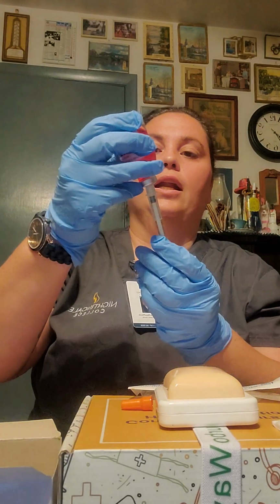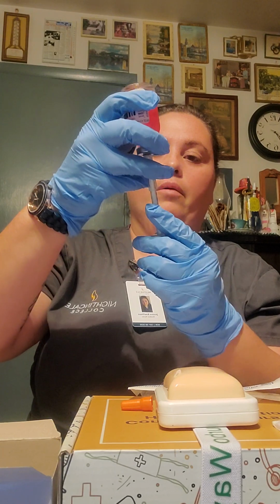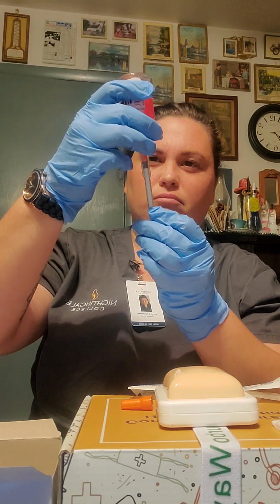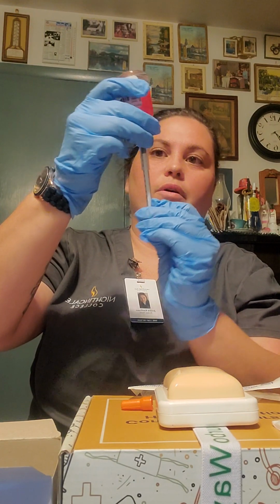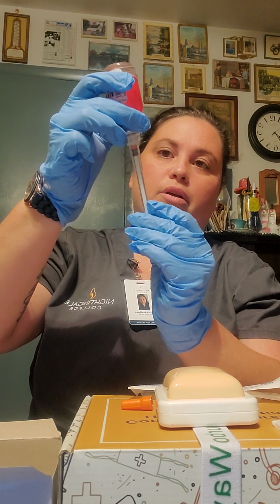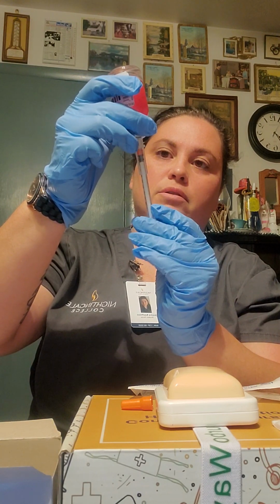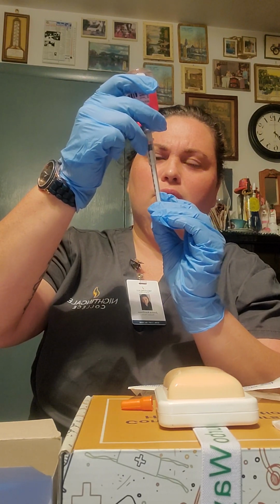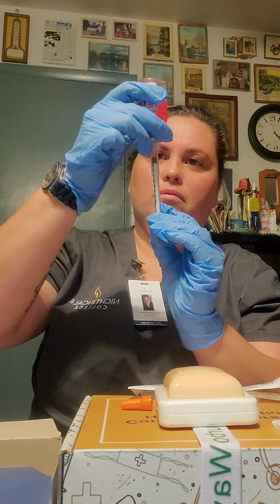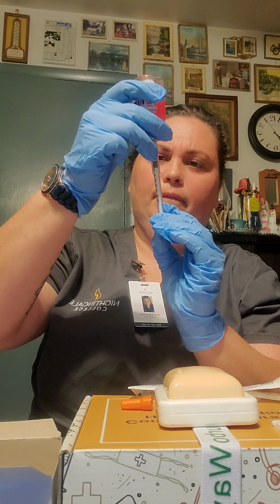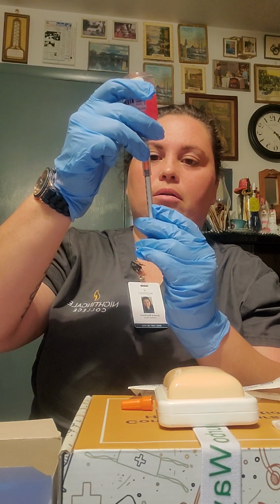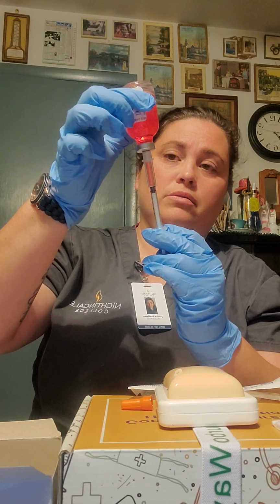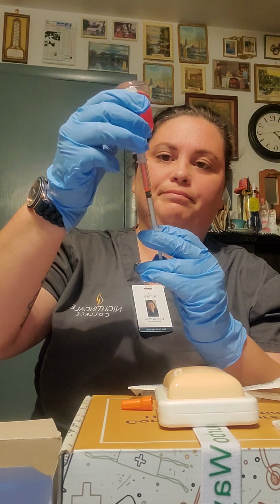Going to flip it over. I'm going to slowly withdraw. I would push back up on the plunger if there were any air bubbles. Alright, I'm pulling back to 1 ml, keeping my needle in my solution.